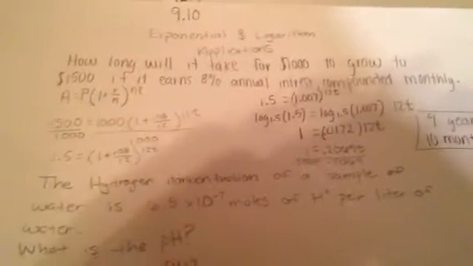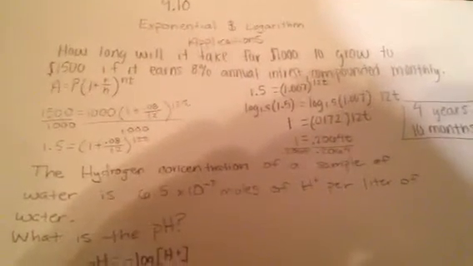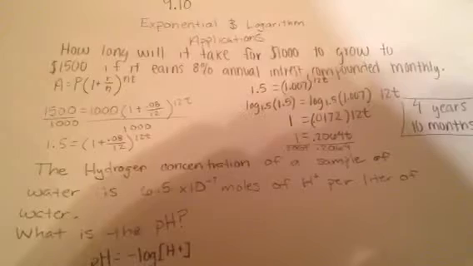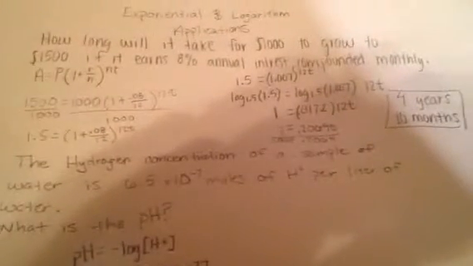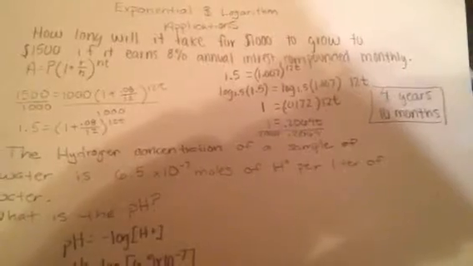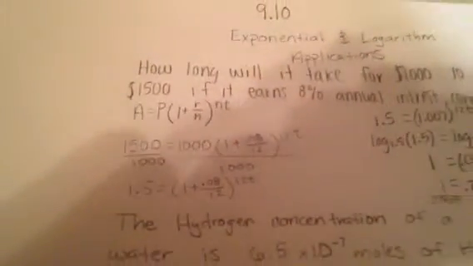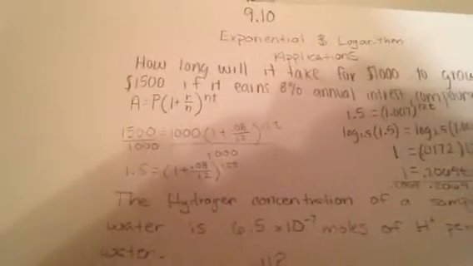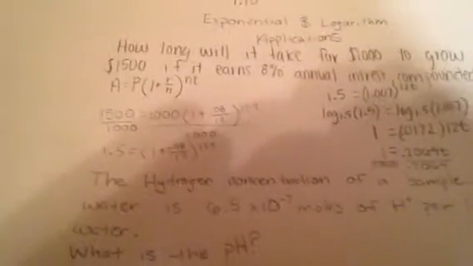Okay, let's read it. How long will it take for $1,000 to grow to $1,500 if it earns 8% annual interest compounded monthly? So, here's the formula that we're going to need to use to solve this. A equals P times (1 plus r over n) to the power of nt. A is your final value that you want.